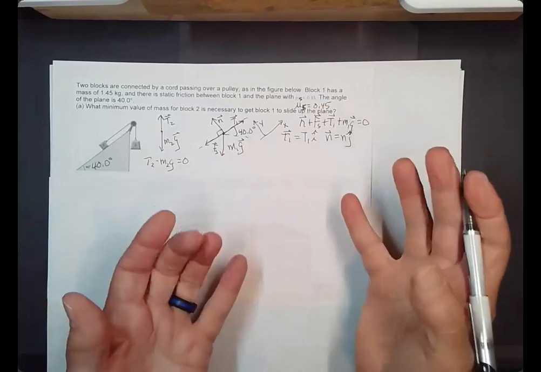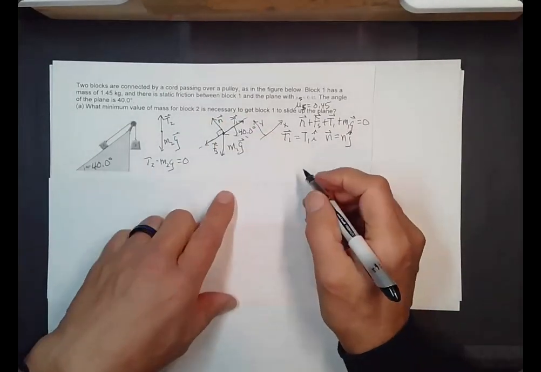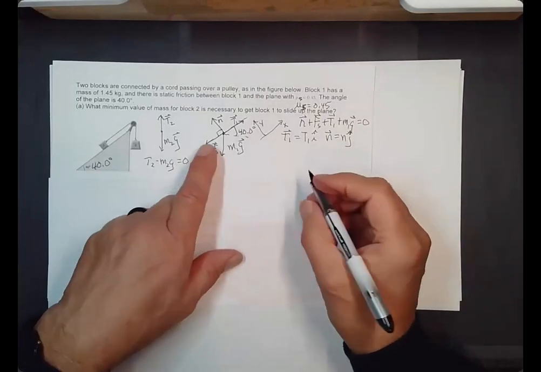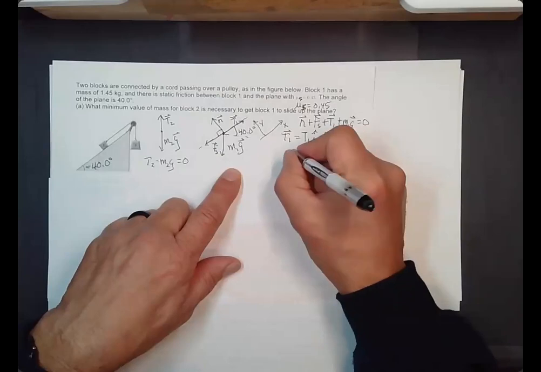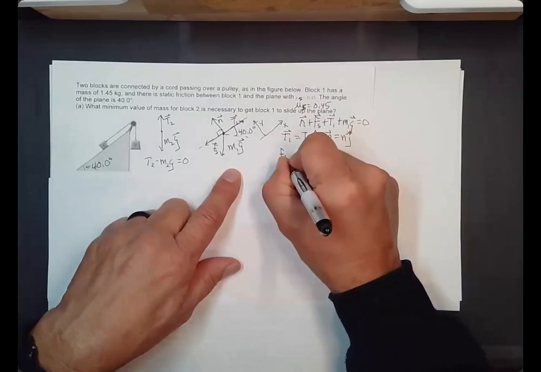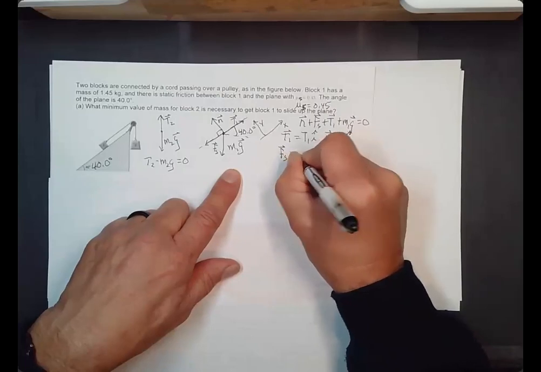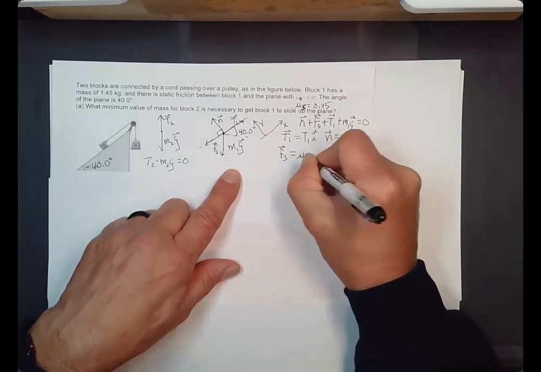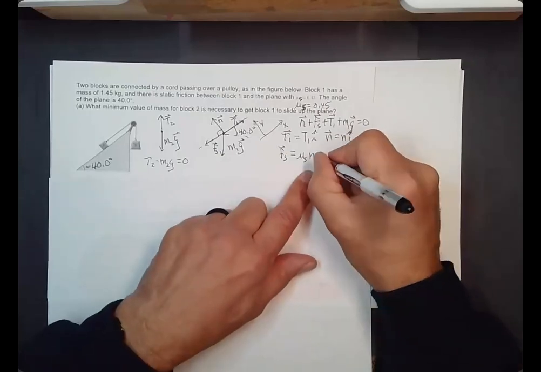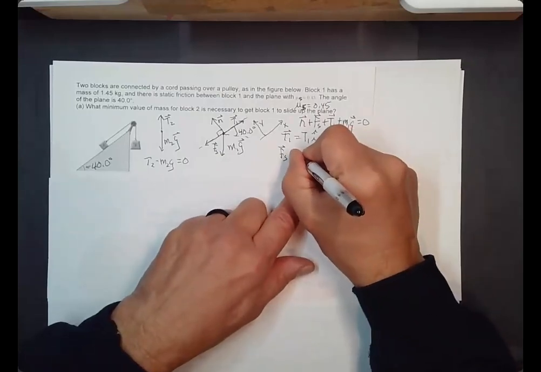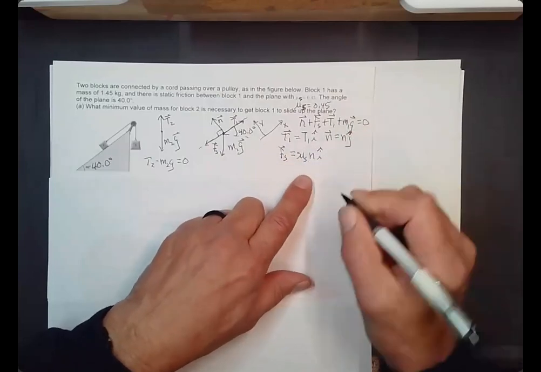And I hope you're seeing this enough times and solving enough problems that you're getting the hang of this stuff. F sub S is going to point opposite the X direction. So F sub S, which I'm going to write as mu sub S N, because we're maxing out the friction again. And that's in the minus I hat direction. So I'll just put a minus sign in front of it, and then I hat.